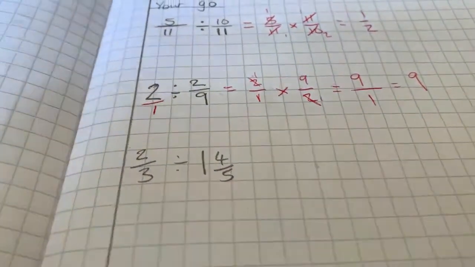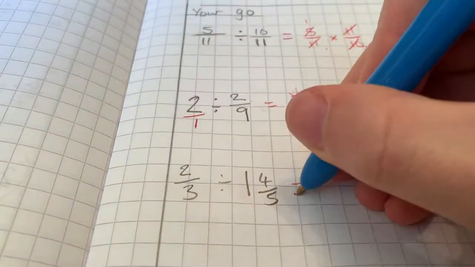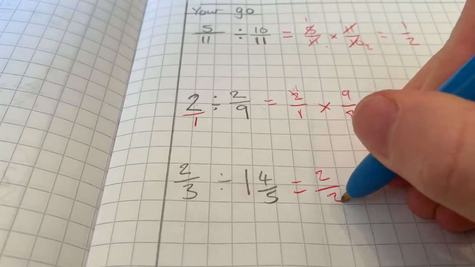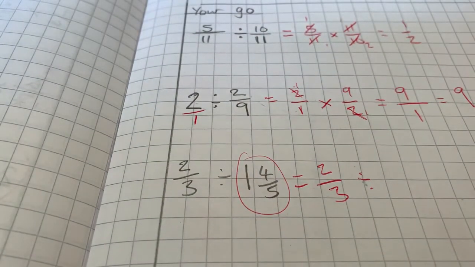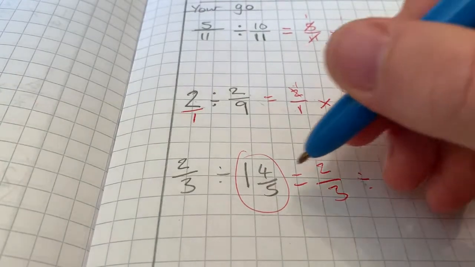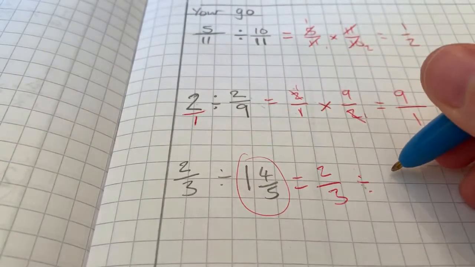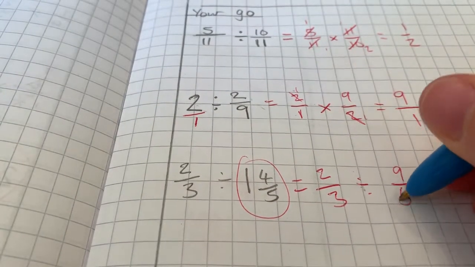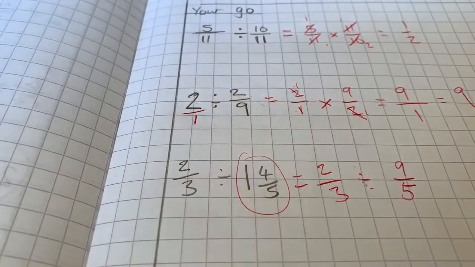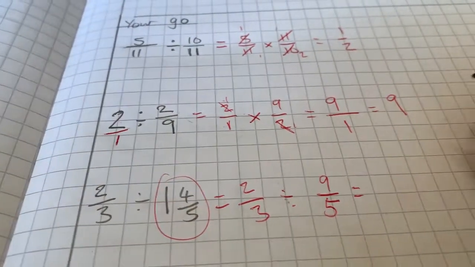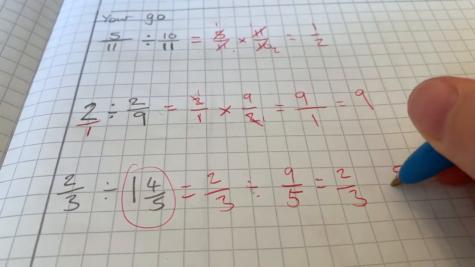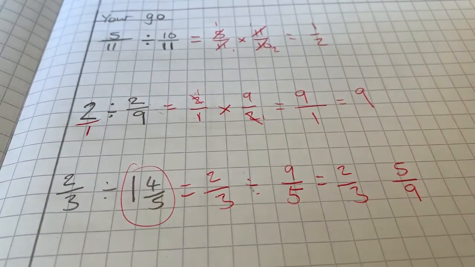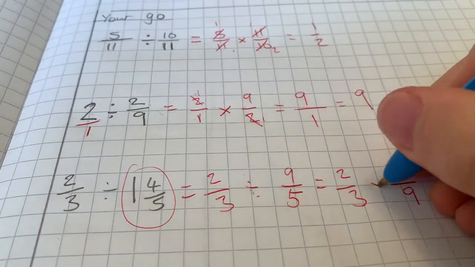And then final one here, rewrite the question, but with that second fraction. So instead of a mixed number, turn it into an improper fraction. So 5 times 1, add 4 is 9 over 5. And then from here, you can go with the KFC. So you've got 2 over 3. Second fraction becomes 5 over 9. Change that sign to multiply.